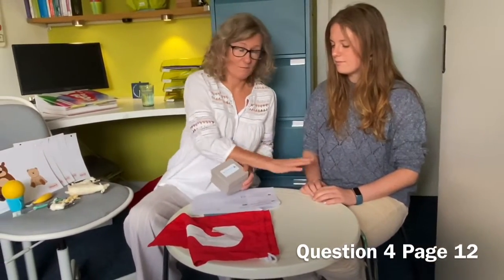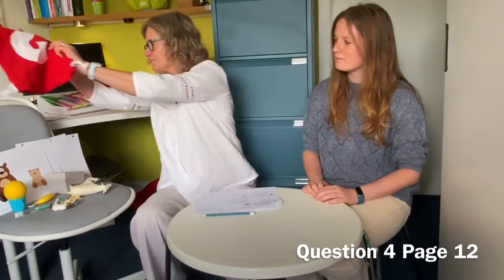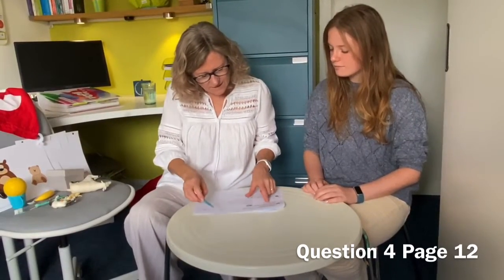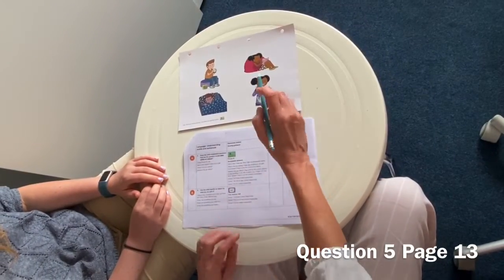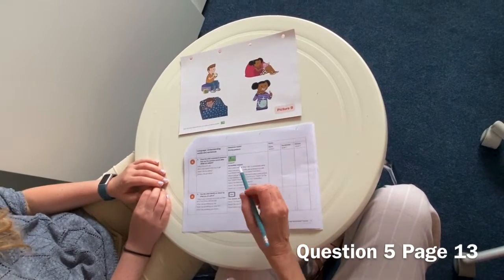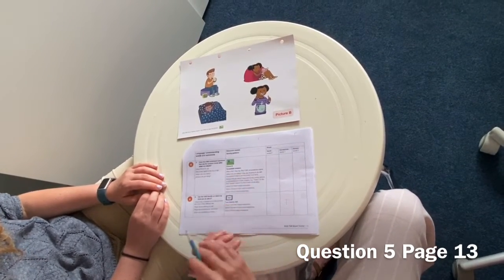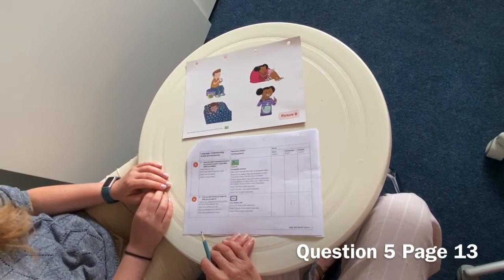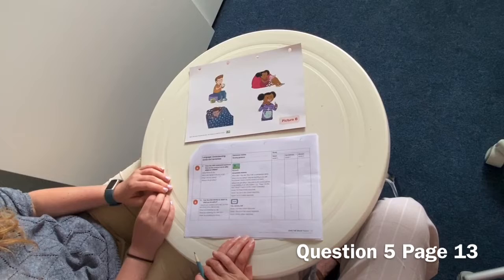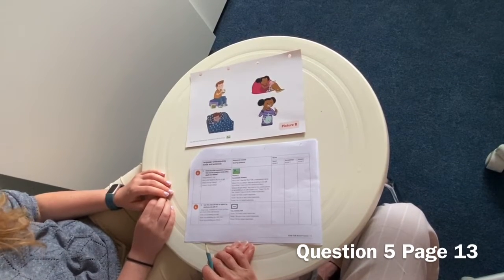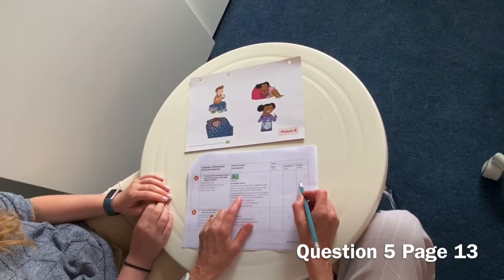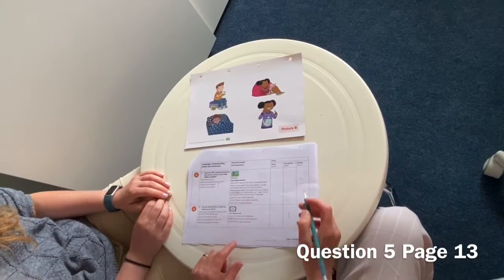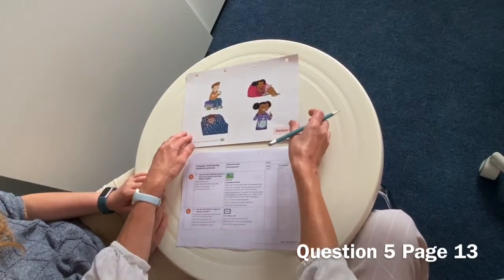See, I've got the materials right out of the way so that the child can't tamper with them. Okay, picture B. Who's this? Girl. That's right. What's the boy eating? Sandwich. Lovely. Where's the girl sitting? Beanbag. That's right. So that's 3. Okay. Another ball.